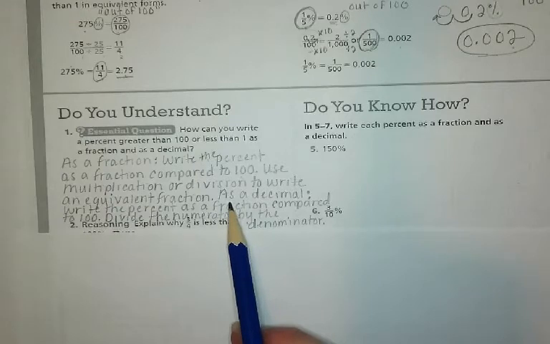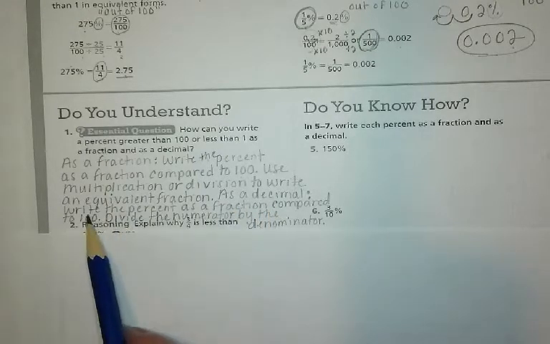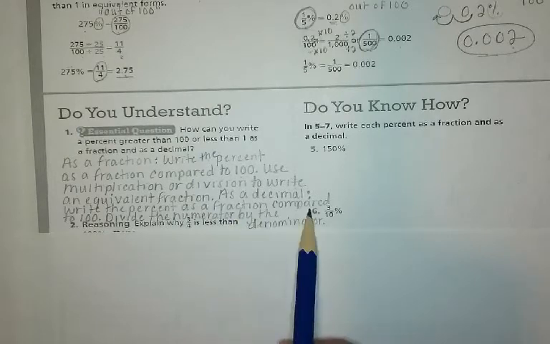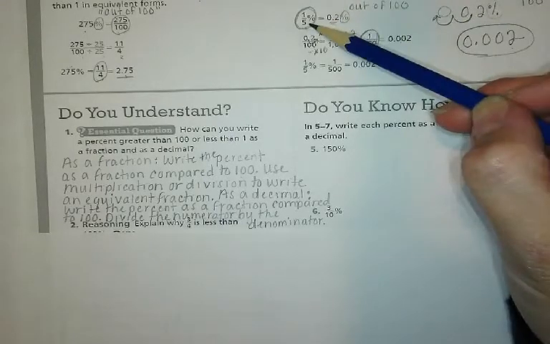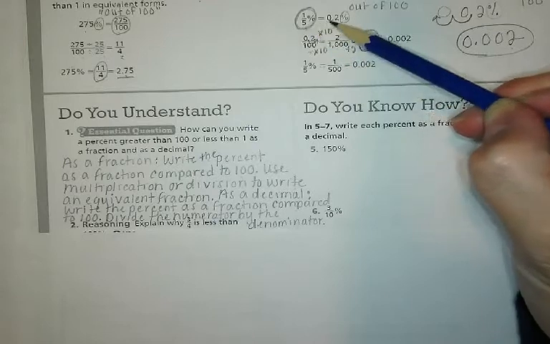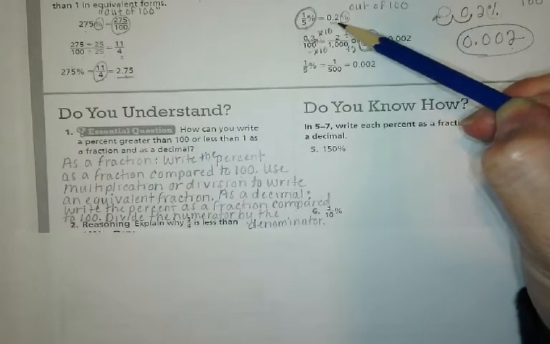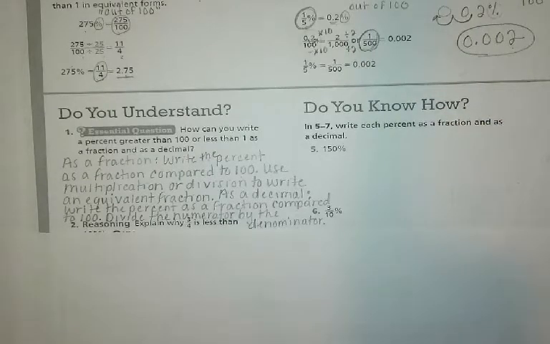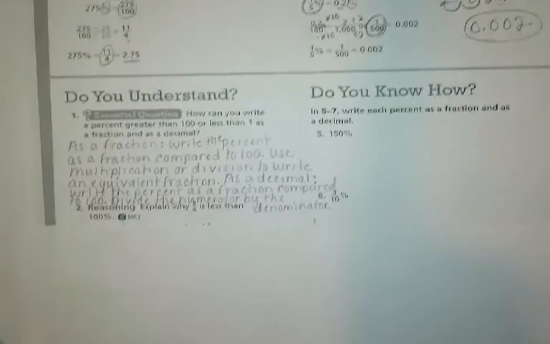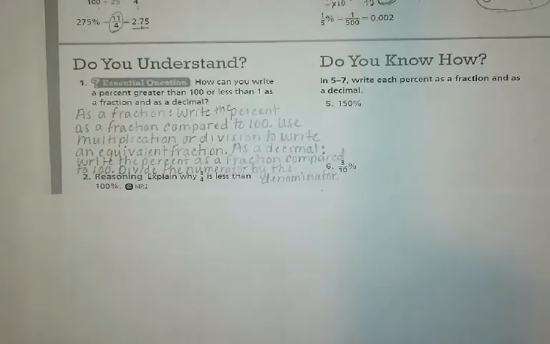When you want to move from a percent to a decimal, you're going to write the percent as a fraction compared to 100. Then you would divide the numerator by the denominator. Like this one here, we had to take 1 and divide it by 5 to get the 0.2 or the 0.2%. And then we could go ahead and write the fraction over 100 and simplify. Okay, number 2, explain why 3/4 is less than 100%.